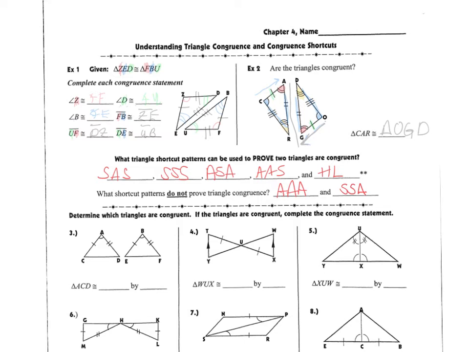Okay, so let's look and determine if these two triangles are congruent, and if they are, by which one of these patterns. So let me move this up real fast.